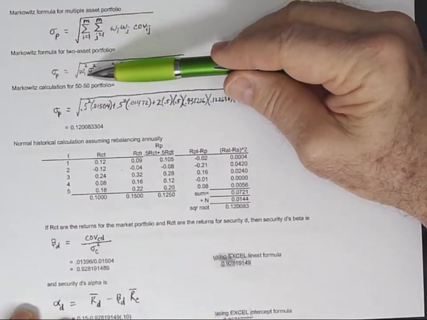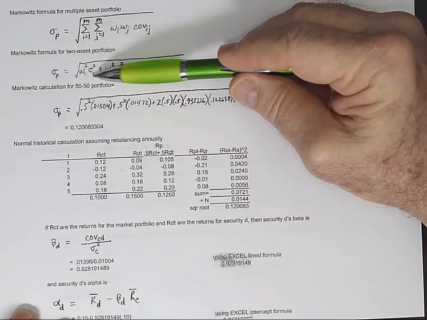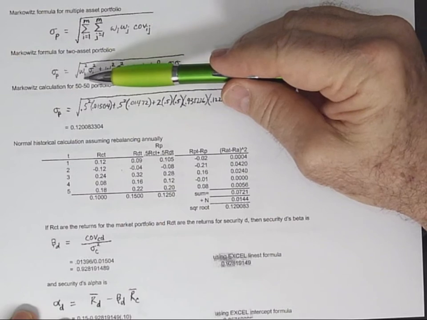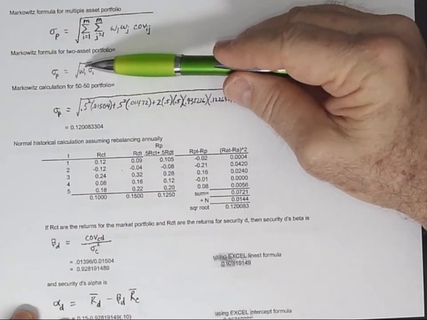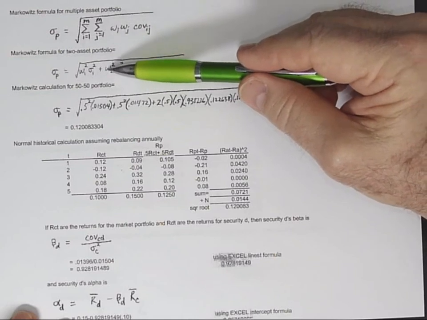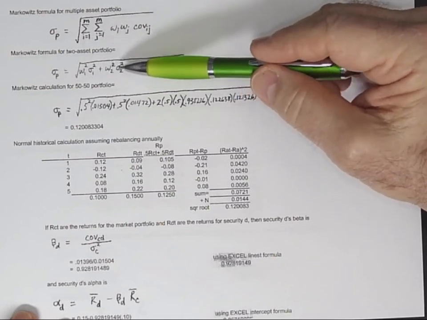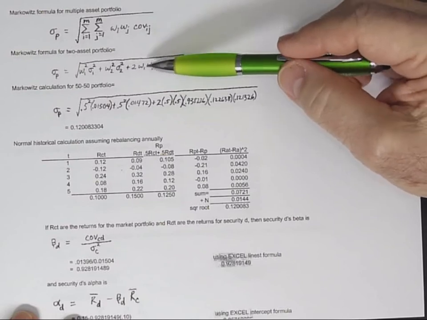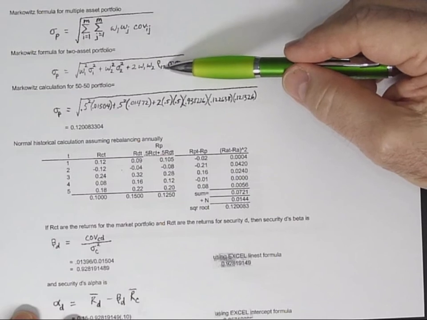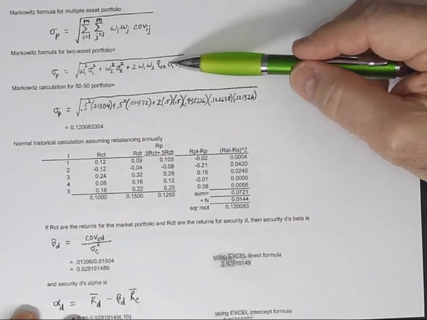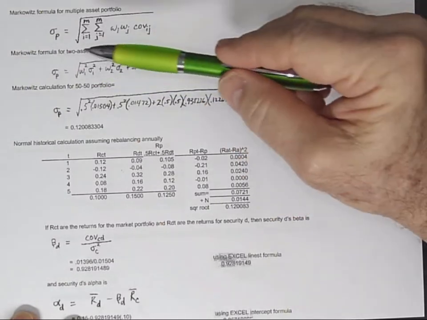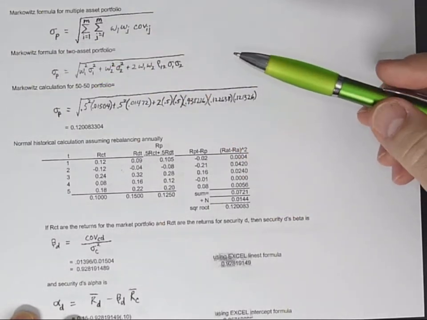It says take the weight of 1 squared times the variance, or sigma squared. So for asset 1, its weight squared and its variance, plus asset 2's weight squared times its variance, plus 2 times the weight in asset 1 times the weight in asset 2 times the correlation coefficient between them times their individual standard deviations, and then take the square root of all that, and that gets you the standard deviation of the portfolio.